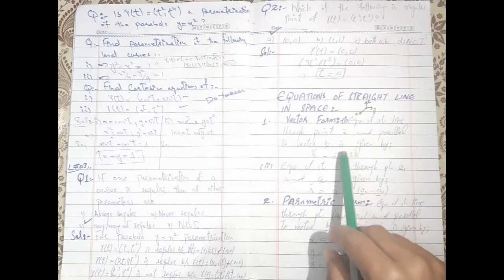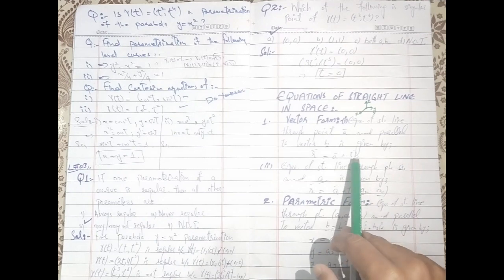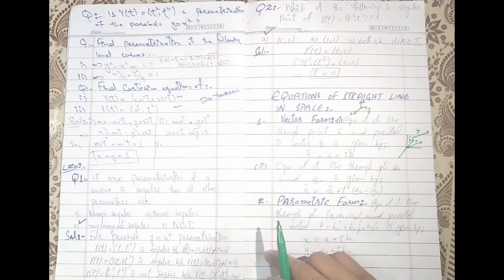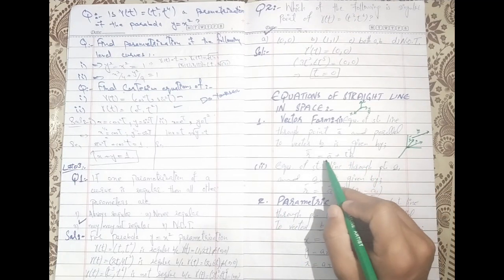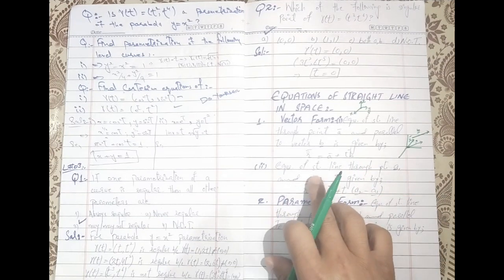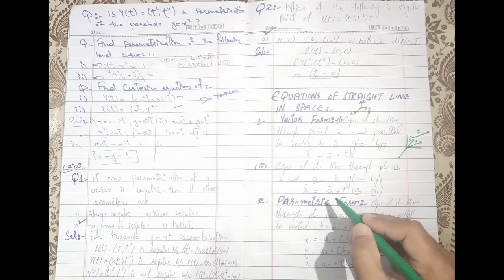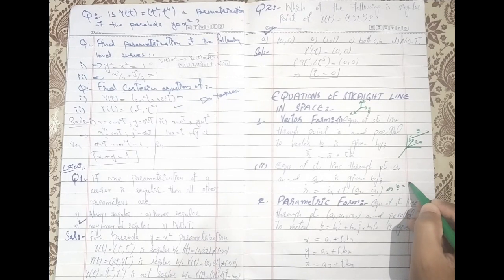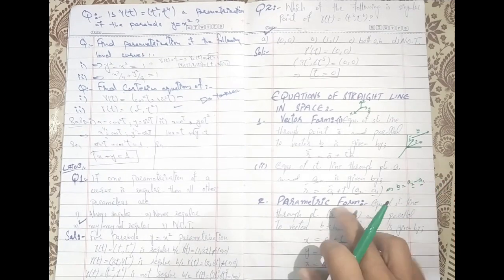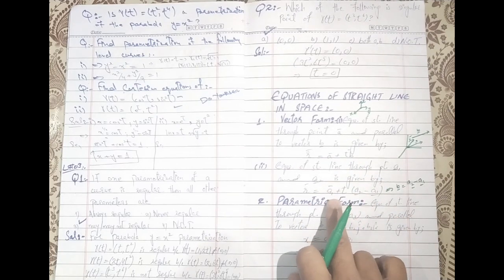Here t is basically a constant multiple of this parallel vector B. So the equation of the straight line is R equals A plus tB. And for the equation of a straight line through points A1 and A2, if there are 2 points, then this B is replaced with the difference, second minus first, A2 minus A1. The rest is the same. The first point is A, here A1.